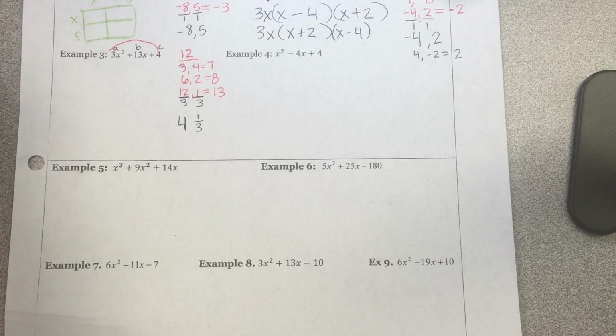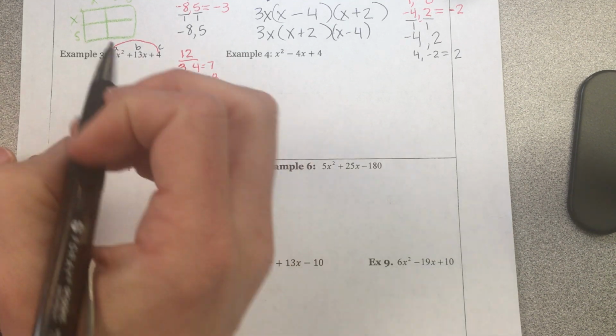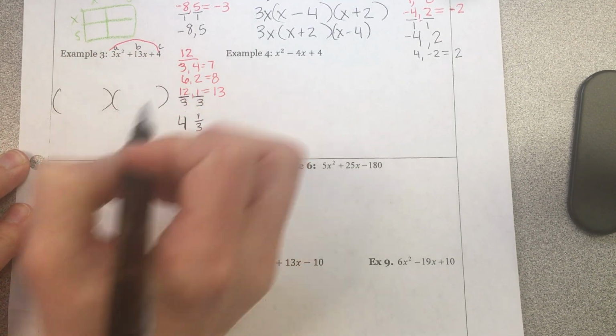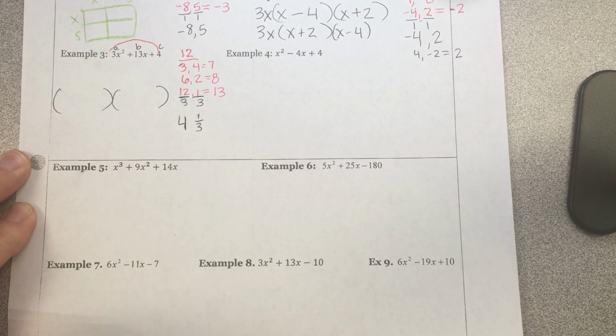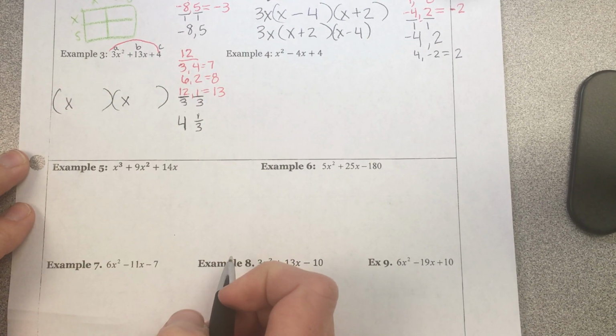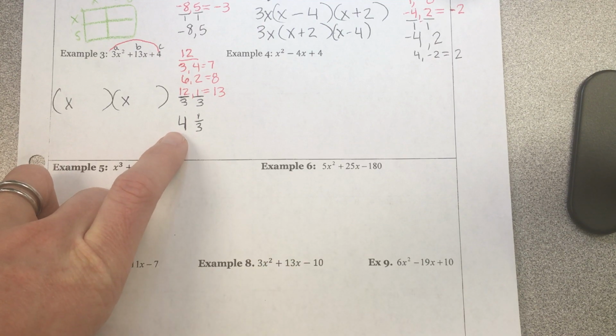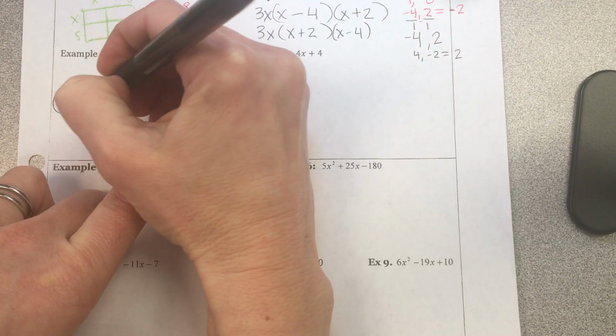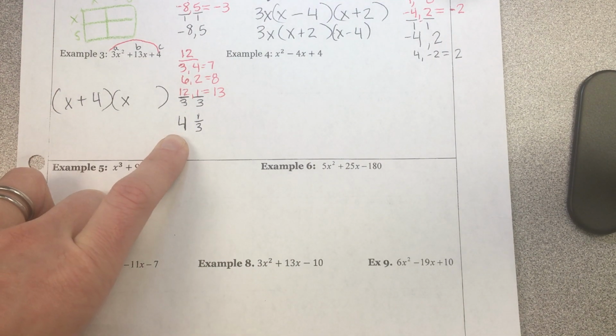Okay, let me show you how this works in your answer. So parentheses, parentheses, x and x. 4 is positive or negative? Positive, so I'm going to put plus 4. That one's really easy to do.